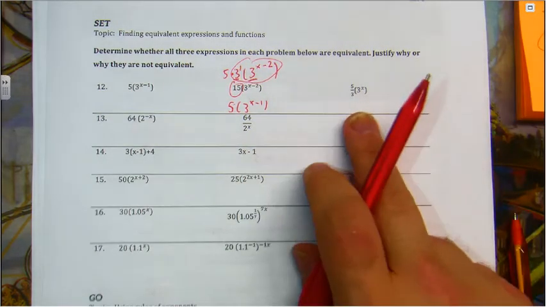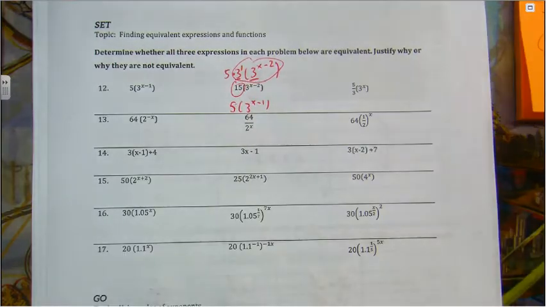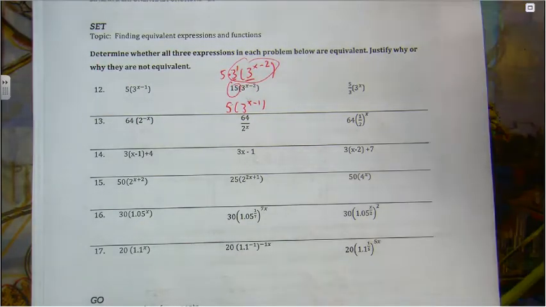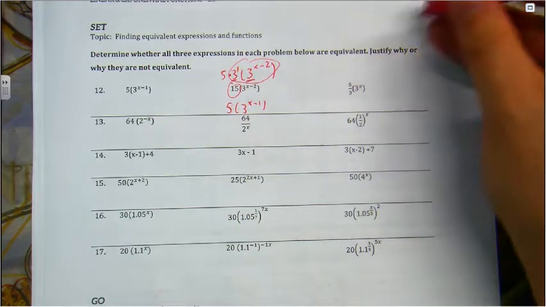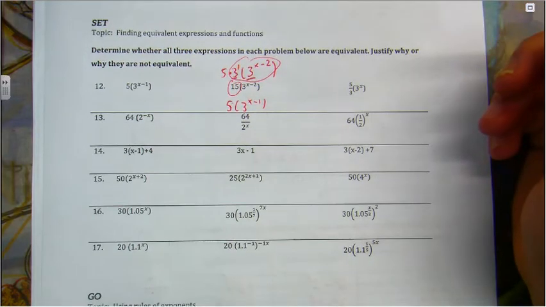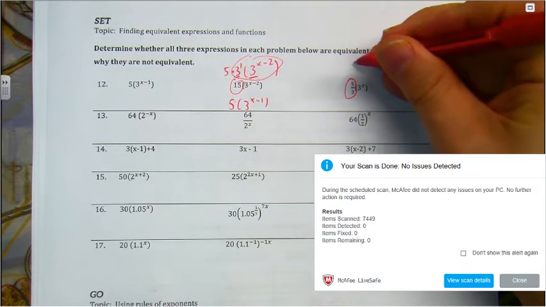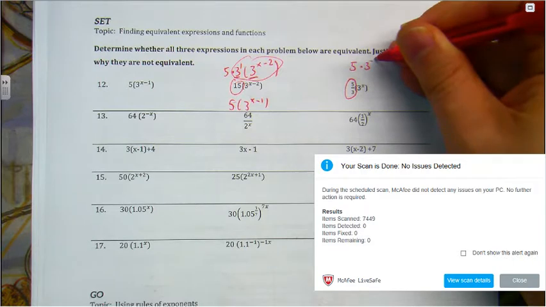What about this third one? So when I look at this, I have this fraction, the 5/3. What do I do about that 5/3? Well, remember, whenever we're doing anything to a negative power, it puts it in the denominator. So 5/3 is the same as 5 times 3 to the negative 1, right?